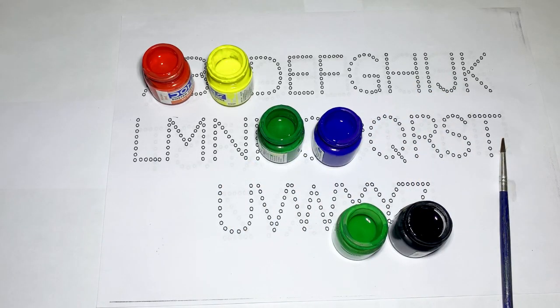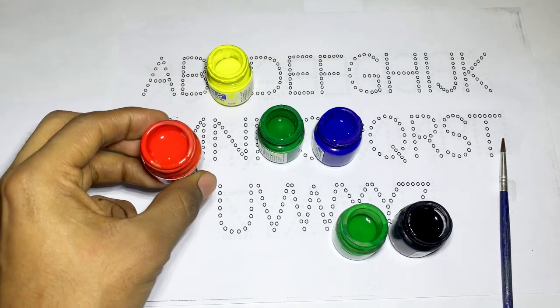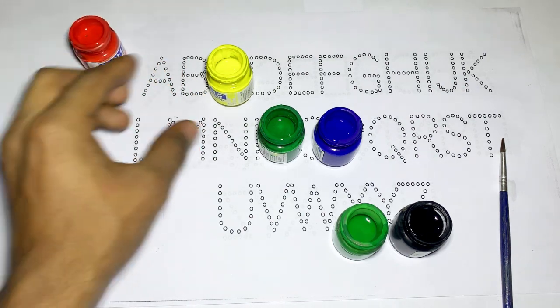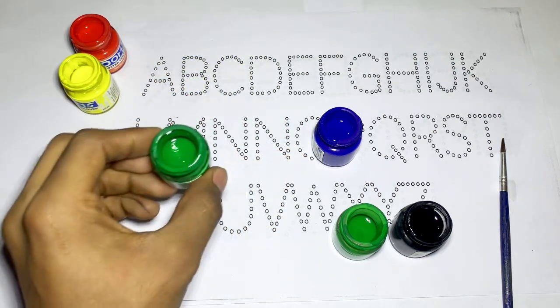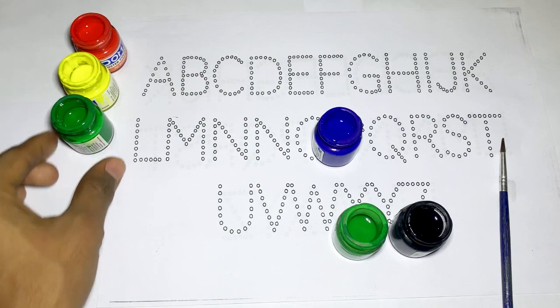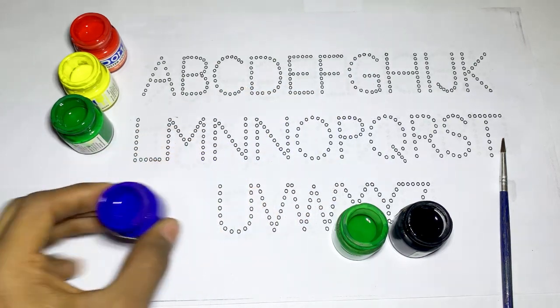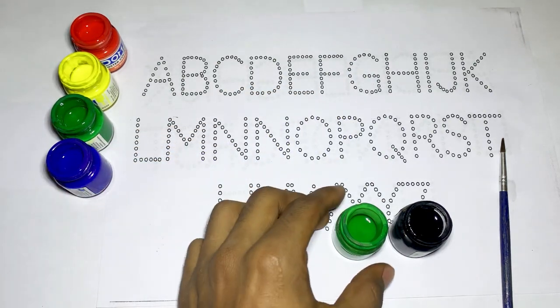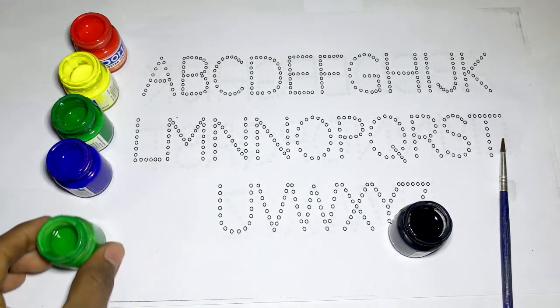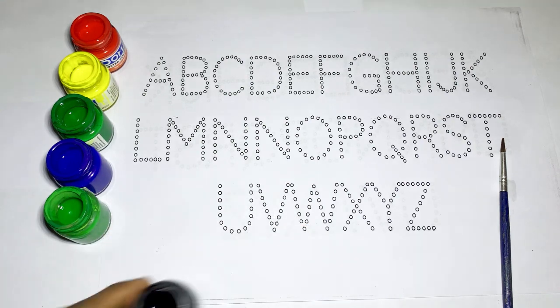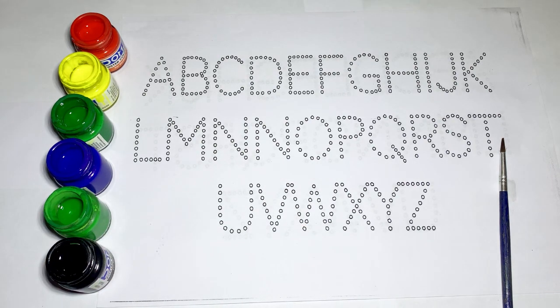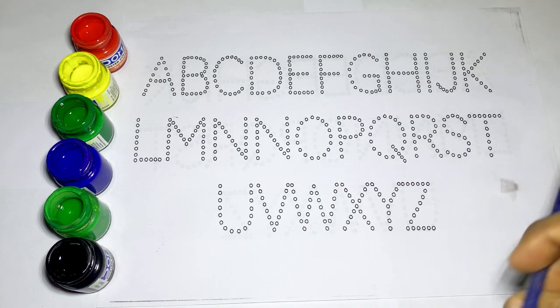Today learn alphabets A to Z. Kids, class name: red color, yellow color, dark green color, blue color, light green color, black color. Kids, now coloring alphabets A to Z. Kids, first draw A.